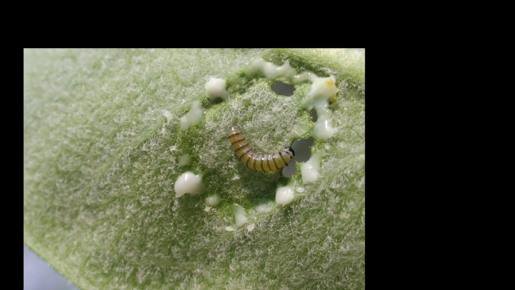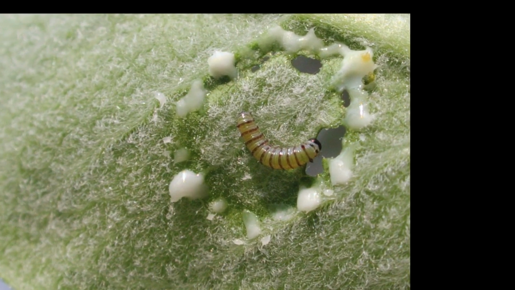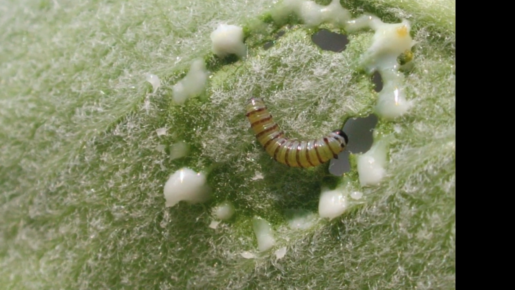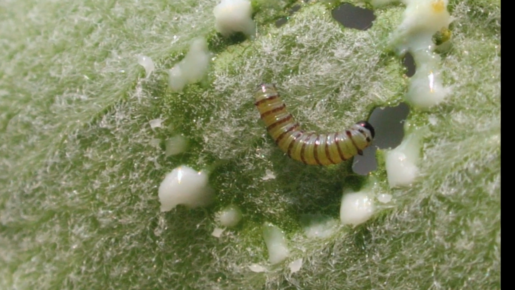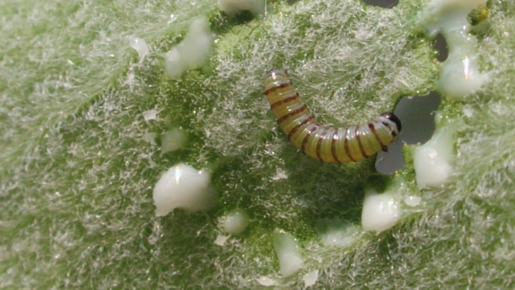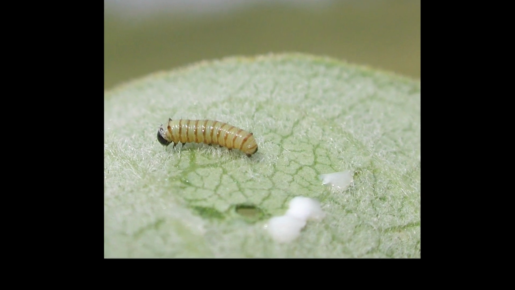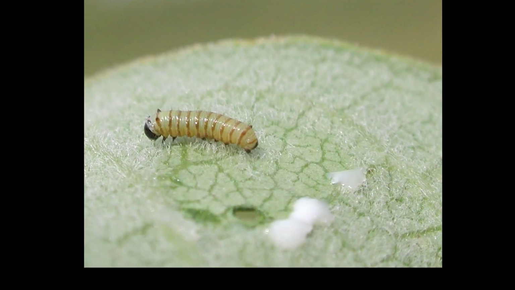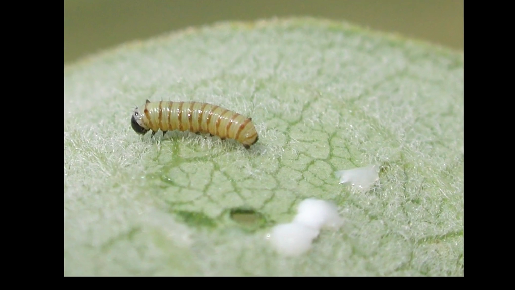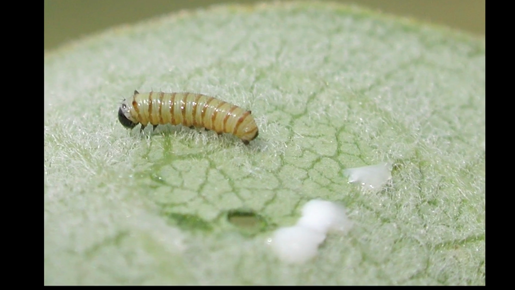And from that innocent beginning, the egg hatches, and the first barrier to feeding that the caterpillar faces is what we call trichomes. They're leaf hairs, and often, especially on the common milkweed, Asclepias syriaca, the monarch will shave a bed, removing all the trichomes on the leaf.